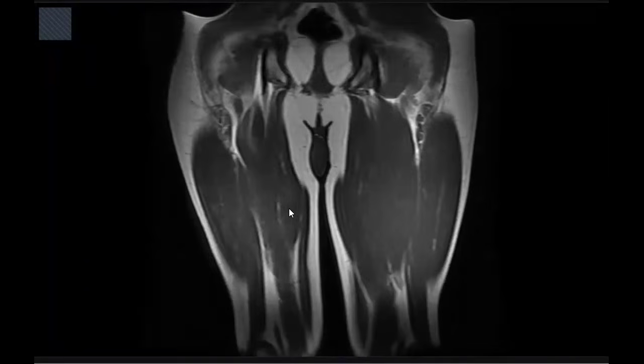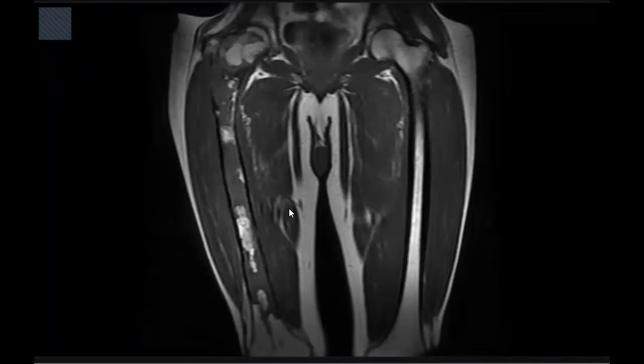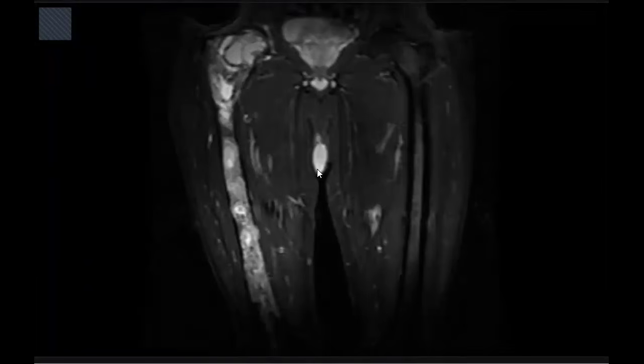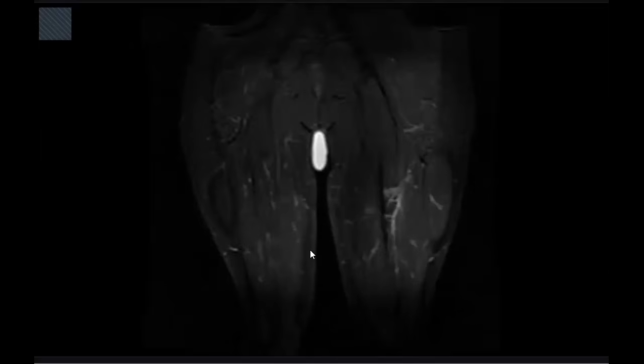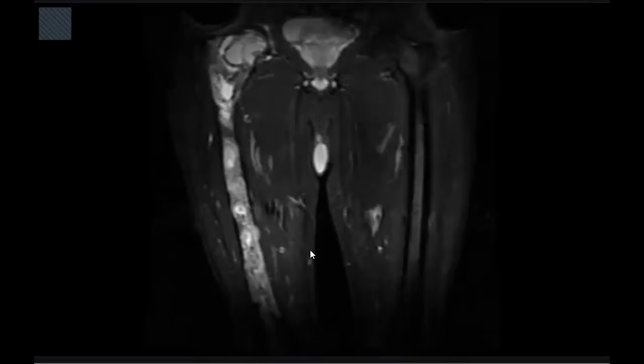Sorry, I'm trying to scroll. There is no abnormal cortical breach. I would like to check also the STIR to see if there is any edema in the surrounding soft tissue. There is no edema noted within the surrounding soft tissue. I'm trying to scroll slowly to see the full stack of images, using the arrows now.